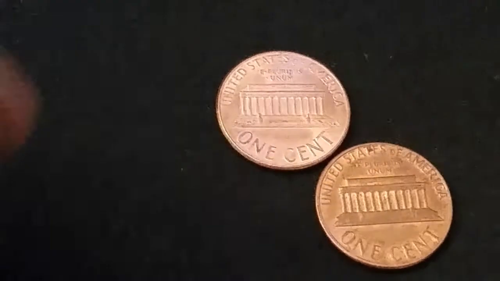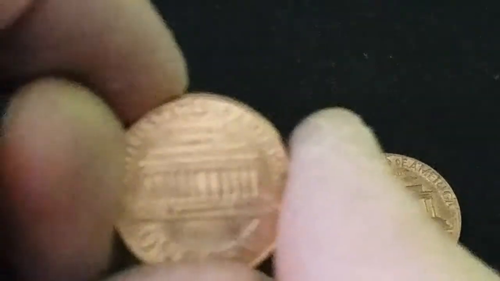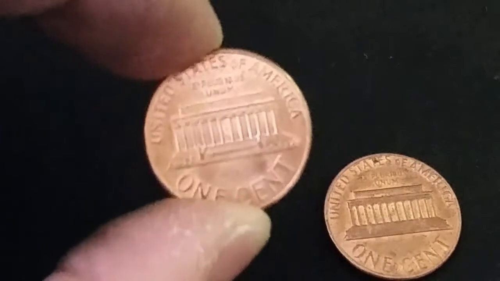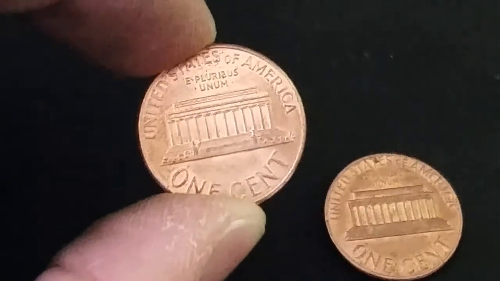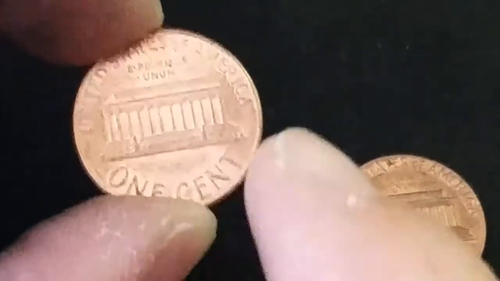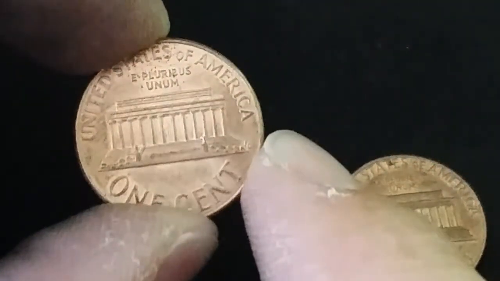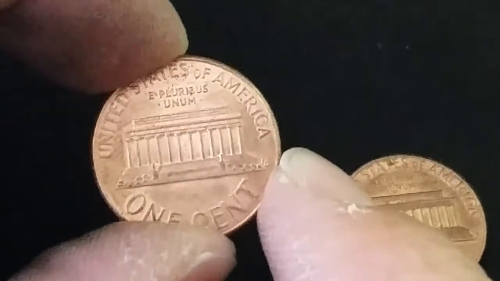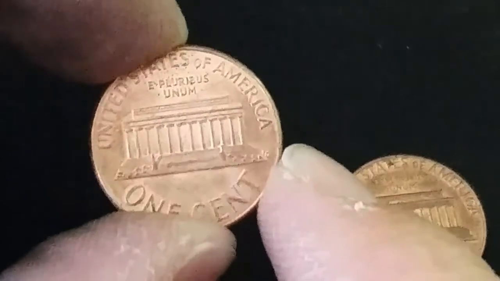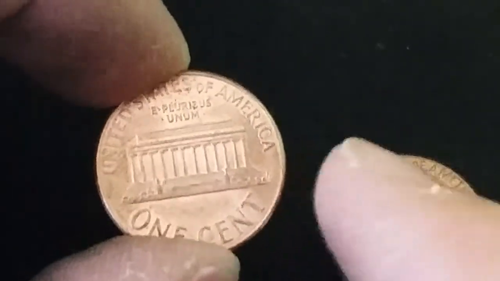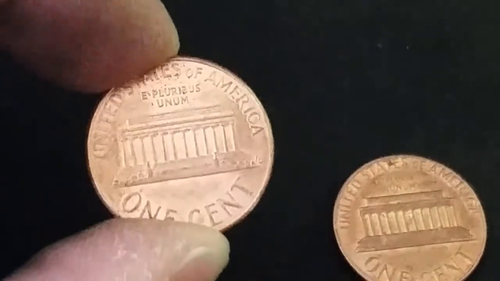Taking a closer look at our examples, just so we know what we are looking for, here is a regular optical level of the close AM variety. Another hint we can use is the initials FG, which stands for Frank Gasparo, who designed the obverse of the Lincoln penny. His initials will be farther from the monument on the wide AM variety.